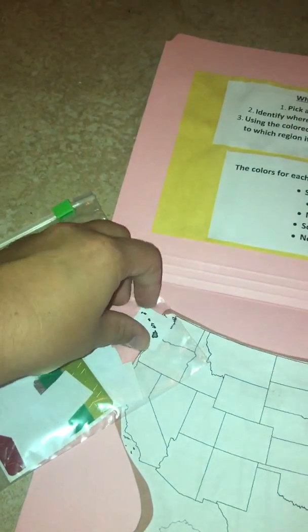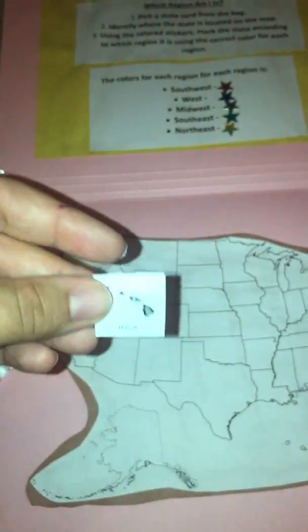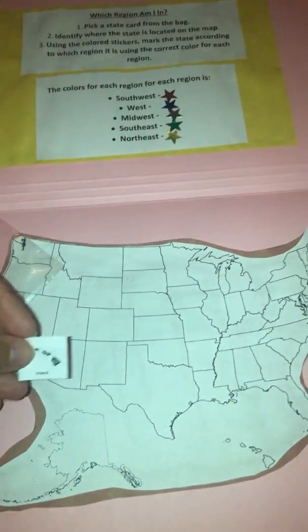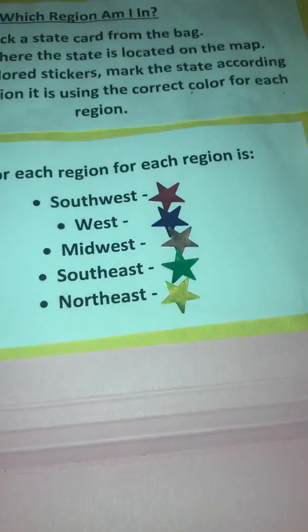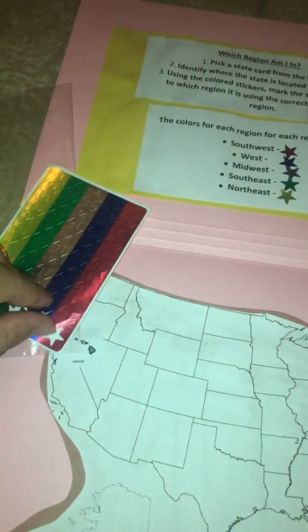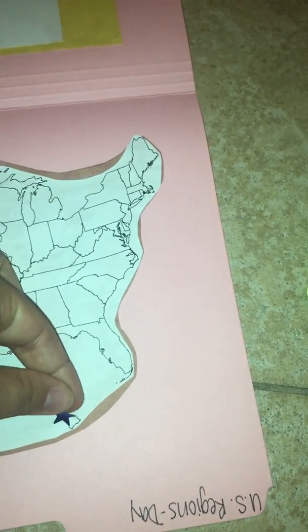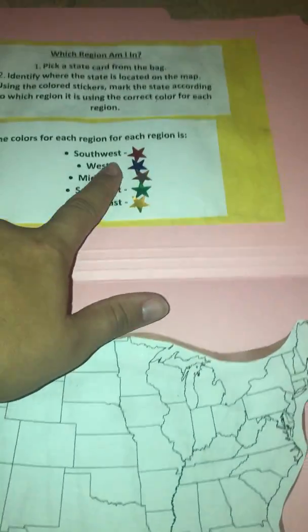I already, once again, chose a state ahead of time. So I chose Hawaii. Well, I didn't choose it, it just came out of the bag. Hawaii is in the west region. So the west region is a blue star. So we'll go inside the baggie. I would get my blue star. I look for it on the map. Obviously I know it's somewhere down here because I put it separately. On top of the state, I would put the star, and so that way I know, okay, it is a blue star, so that means it's part of the west region.